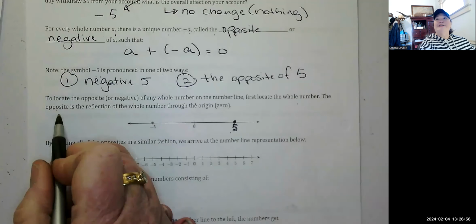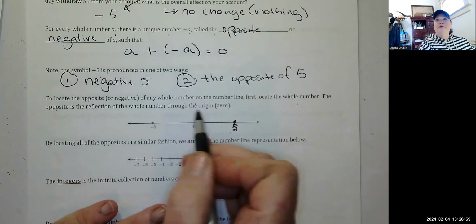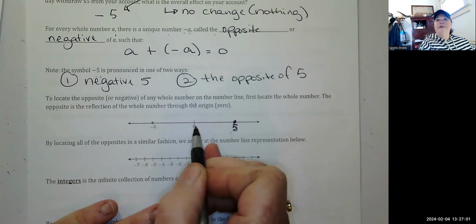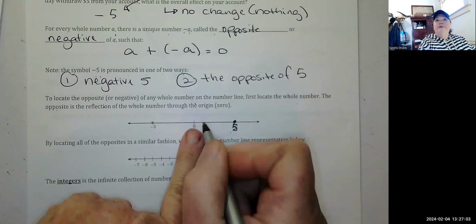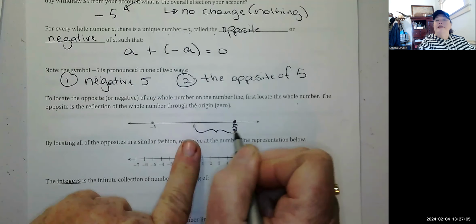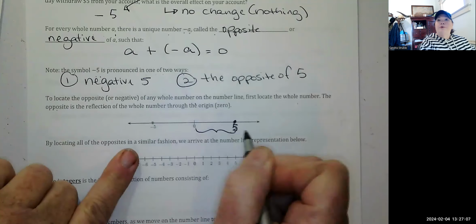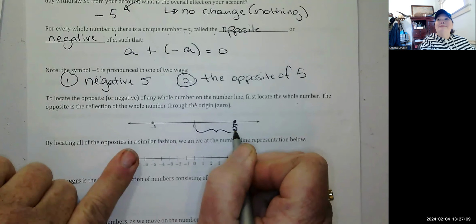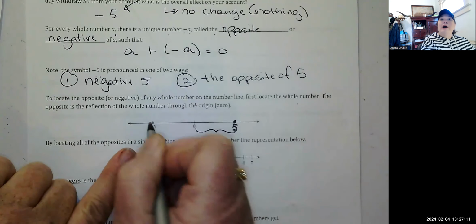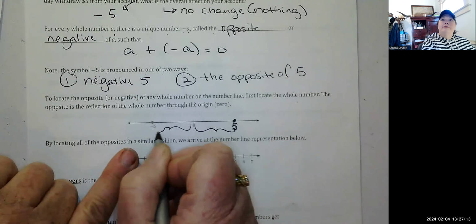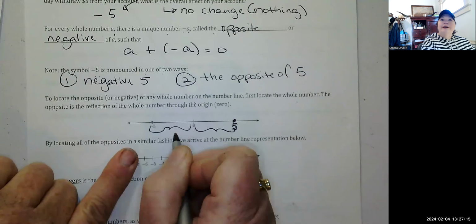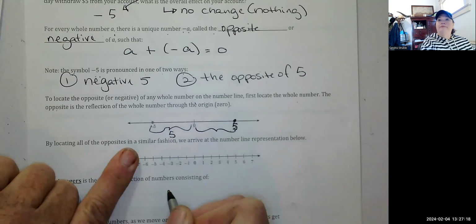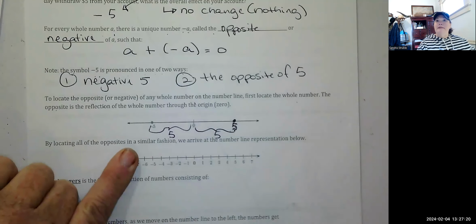The opposite is the reflection of the whole number over the 0. So here's 0. The distance from 0 to 5 is 5. So the negative 5 has to be the same distance, but on the other side of 0. So the distance from here to here is 5 as well. They're both the same distance.